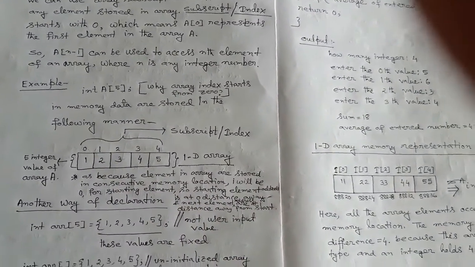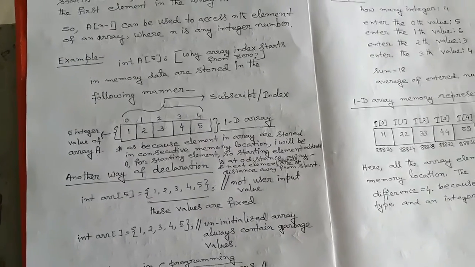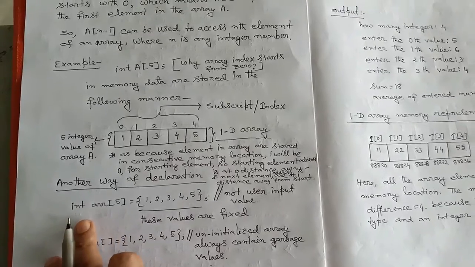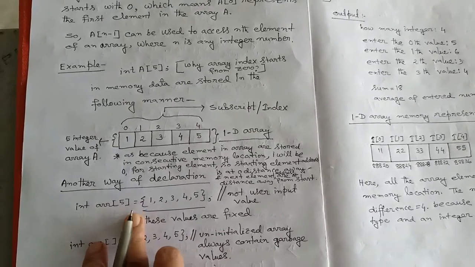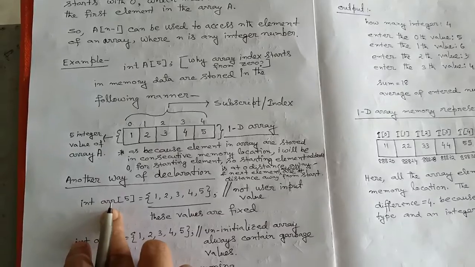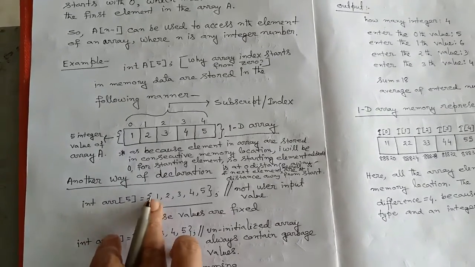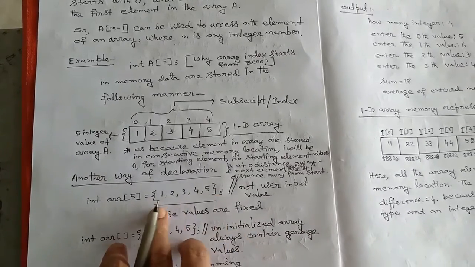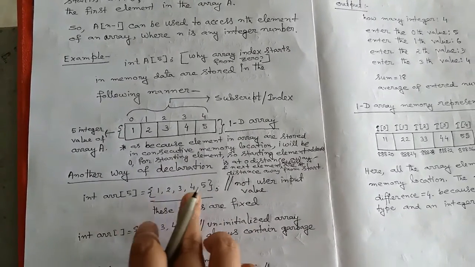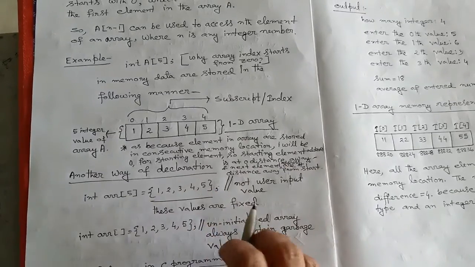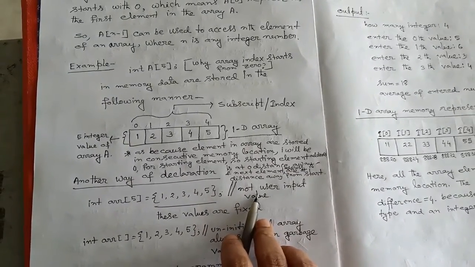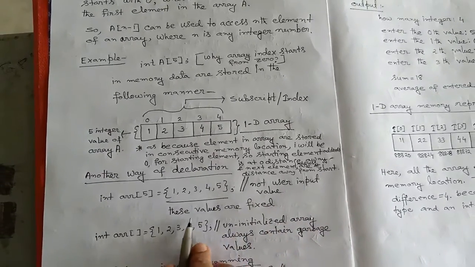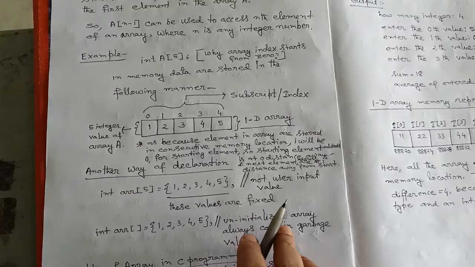There is another way of one-dimensional array declaration, that is int arr[5]. So arr is the array name, 5 is the size, and within the second bracket we are able to write the values of the array. That means this representation is not a user input value. These values are fixed. We are not able to change them.